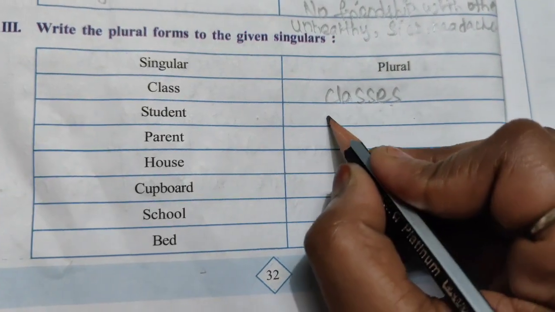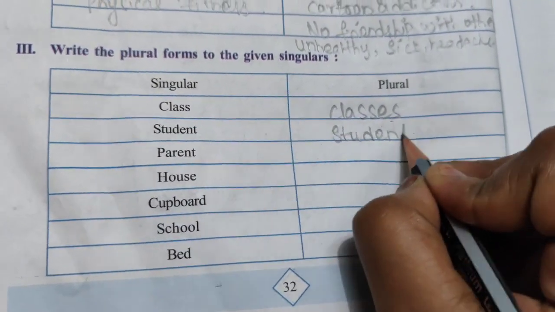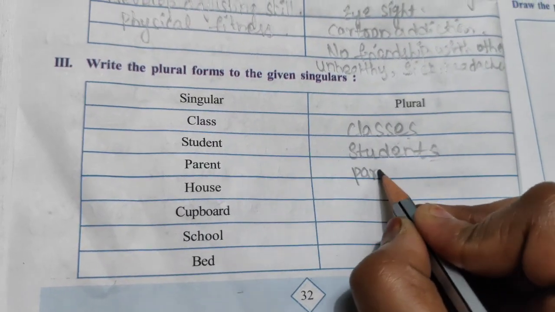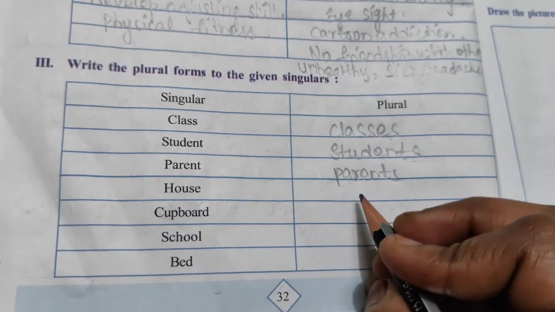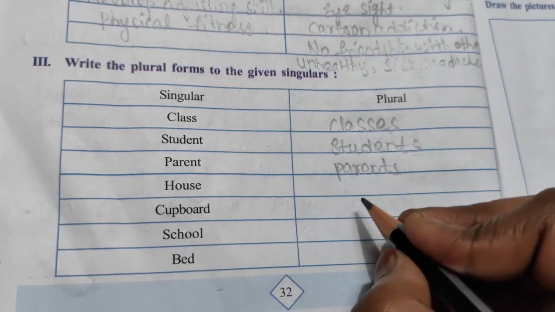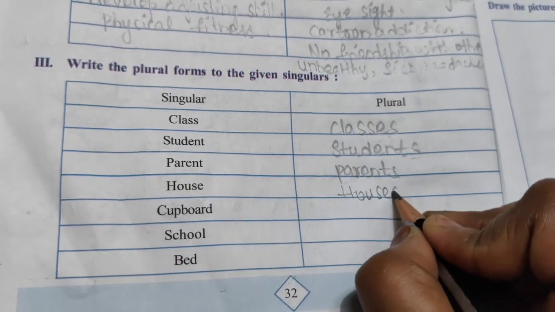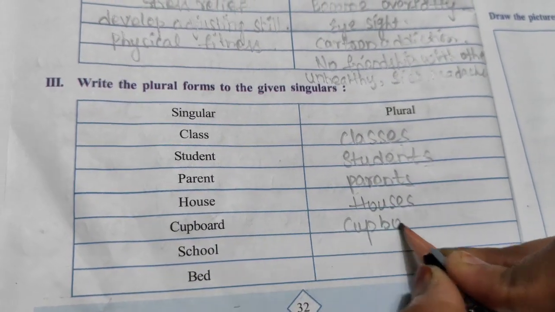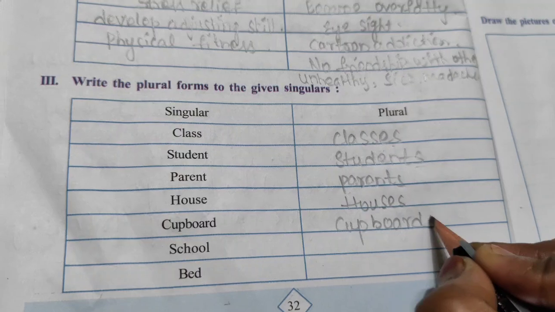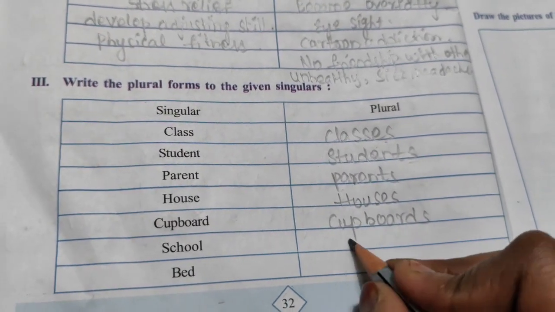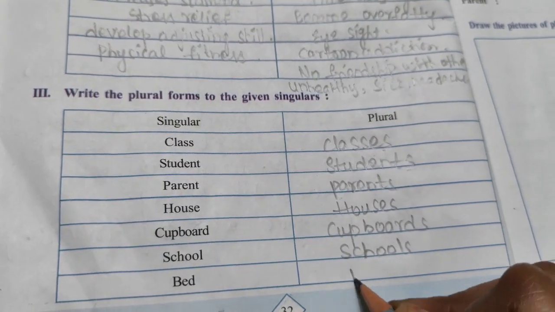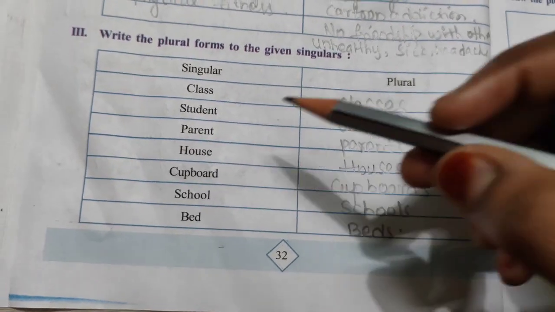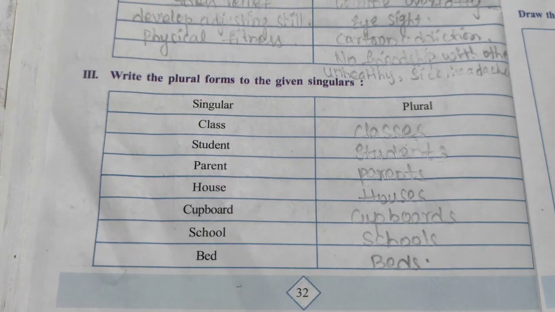Next, student. The plural form is students. It is just an s added to the main word. Next, parent, parents, s to the word. Next, house, houses. Here also just a simple s. Next, cupboard, cupboards. This is also the suffix s itself. Next, school, schools. Bed, beds. Okay, the singular forms have been given and we have written the plural forms.